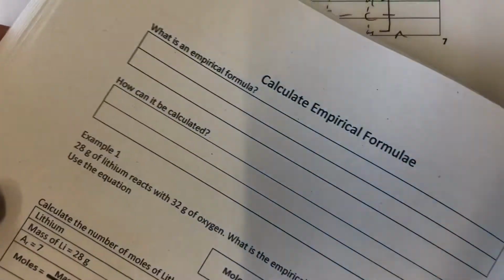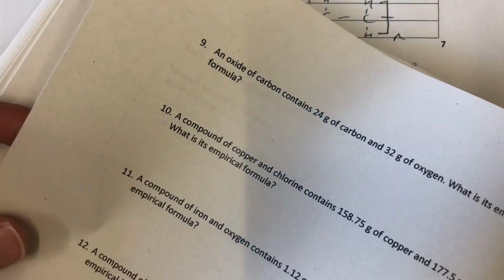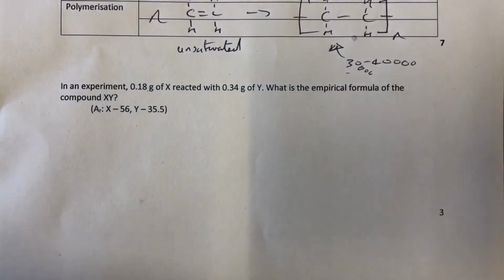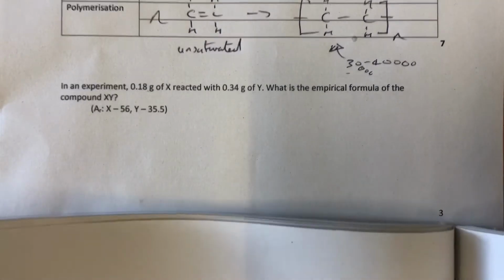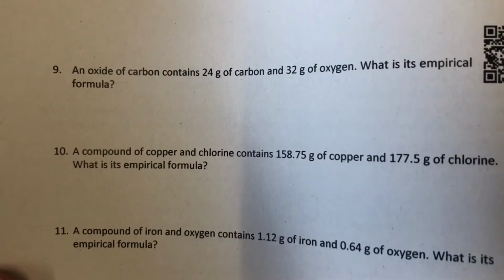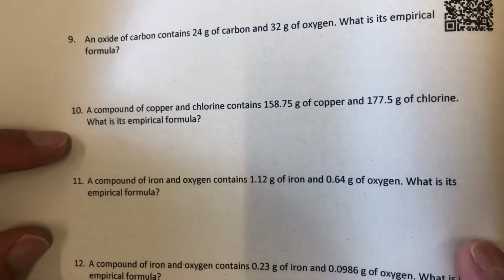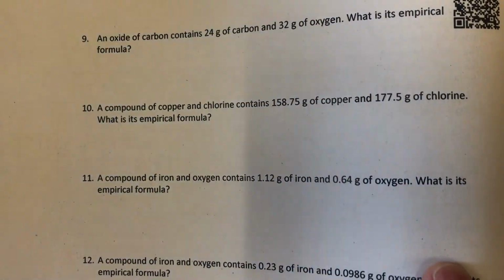Okay, I've got my year 10 book here, and there's a big empirical formula chapter here. Calculating empirical formula. Go back and have a look at this if it helps. So rather than do that question there, let's see if I can squeeze this book in. Have a look at question number 10 here in your year 10 book. I'm going to do question number 10 in your year 10 book.